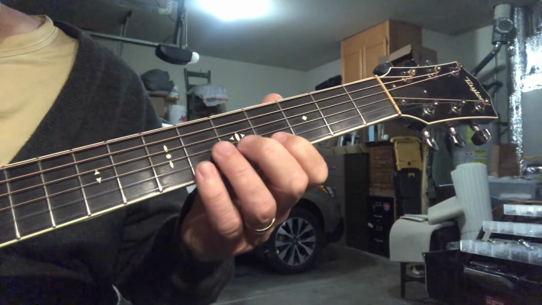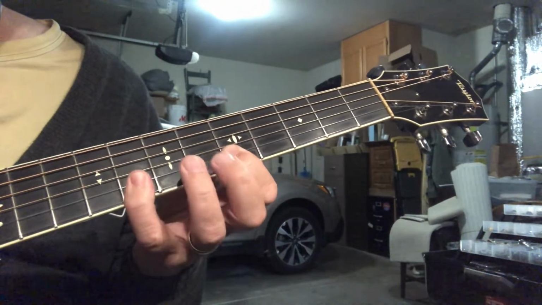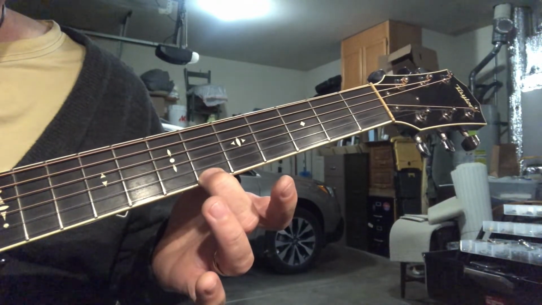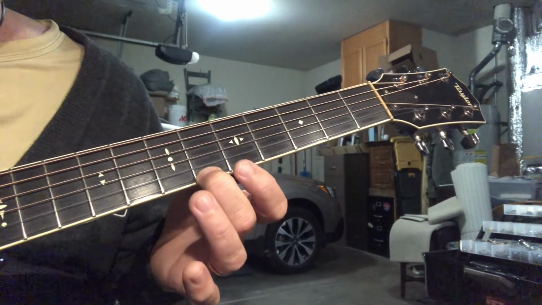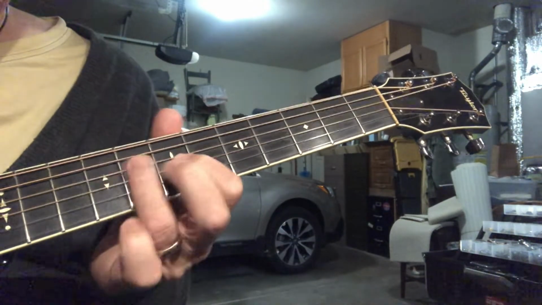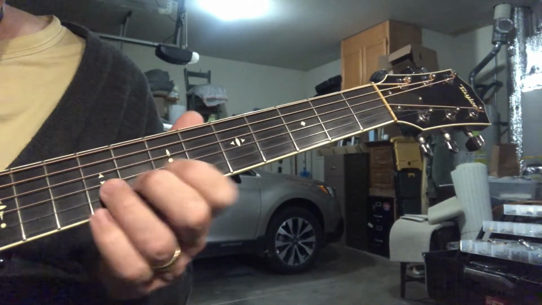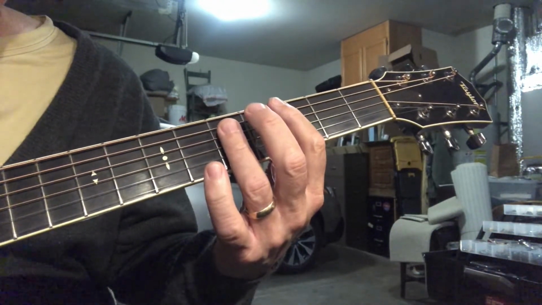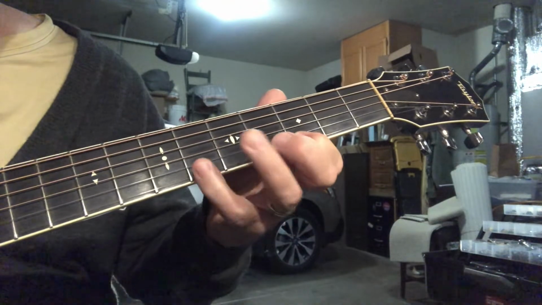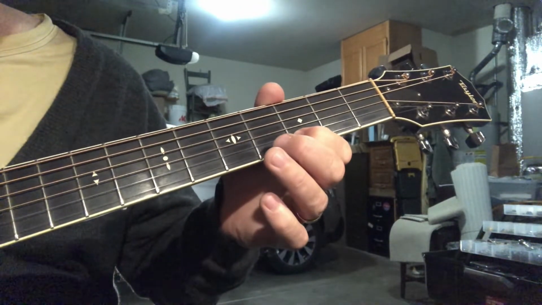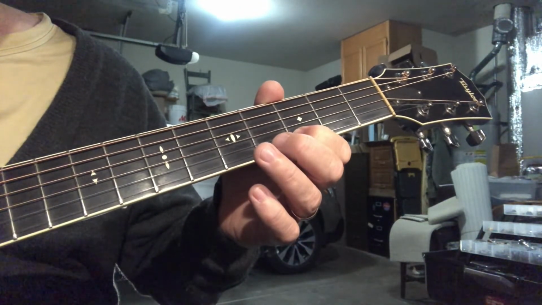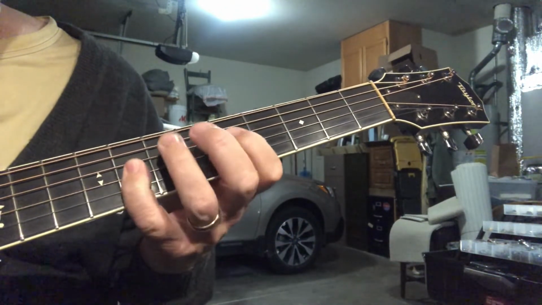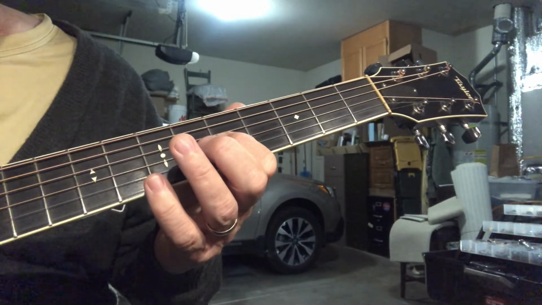So again, with that C shape, now that same flat 7 is a half step below the 5, the 3 of the 5. So there's our G. But if you want to compactify it and just pick in the key of C, there's our 1 chord C, and then our 4 chord is F, and then our G.